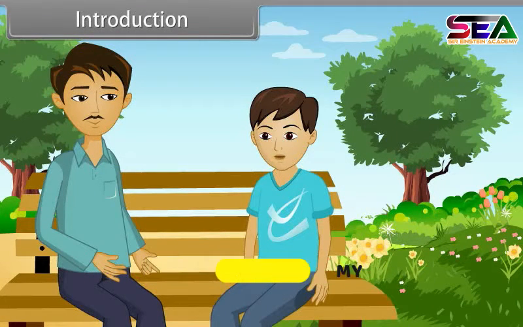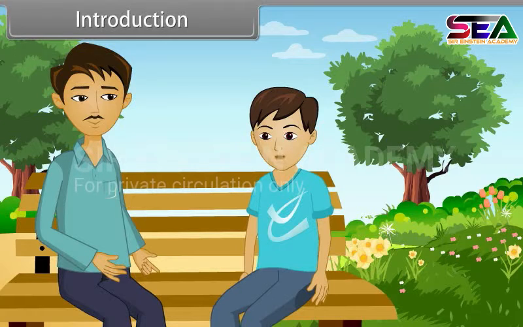Papa, I like this place so much. This park is so beautiful and it is full of nature. Yes, son. That is the reason why we come here daily for the morning walk.